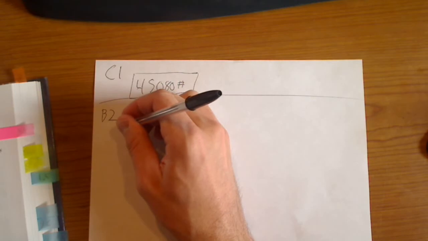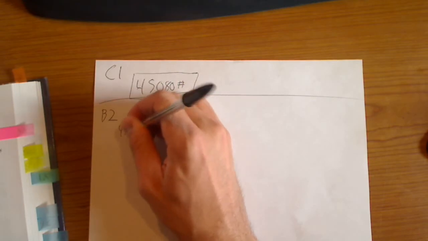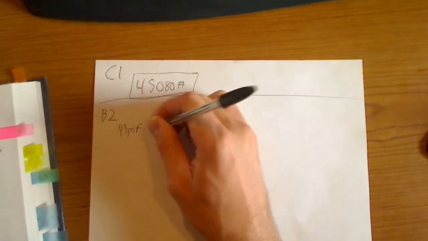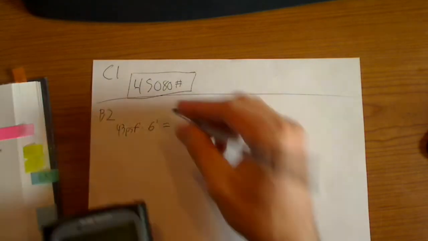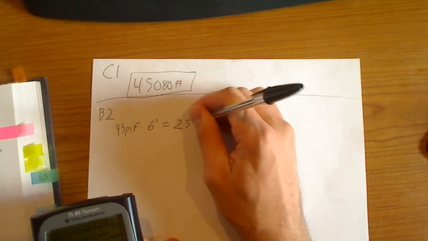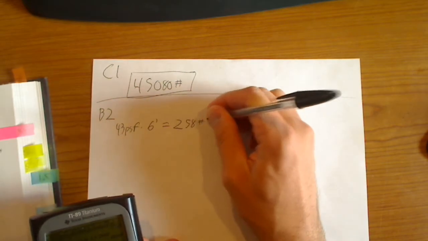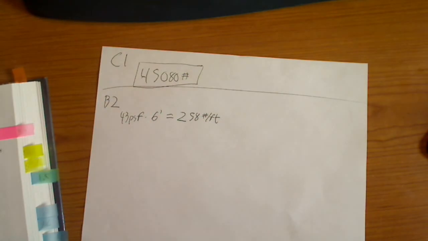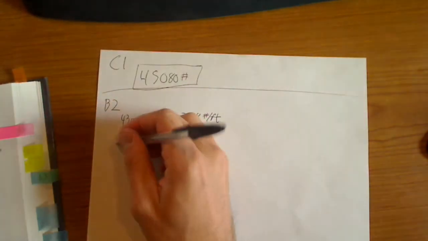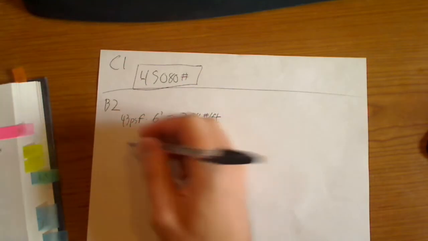So your loading will be the 43 pounds per square foot times 6, 258 pounds per foot. And then we would have a total length of 16 feet.